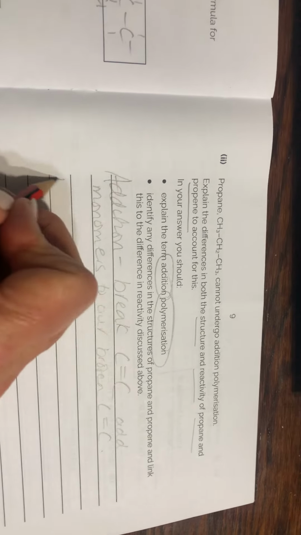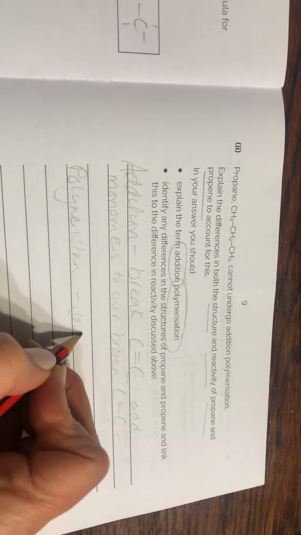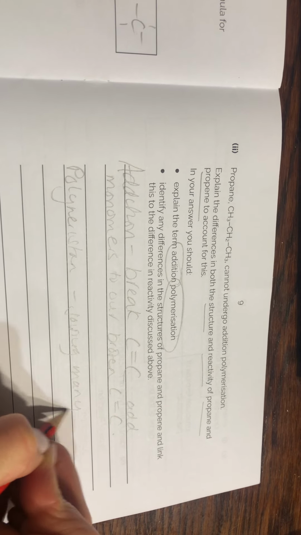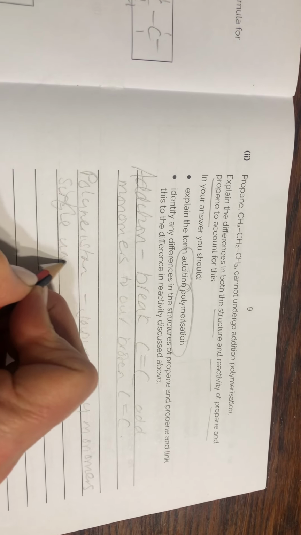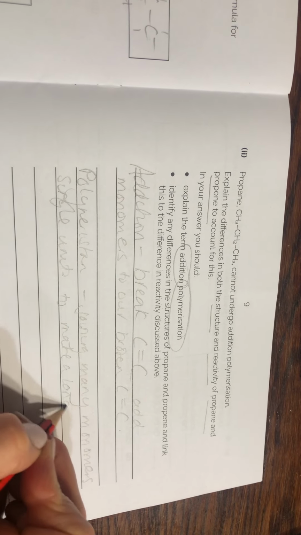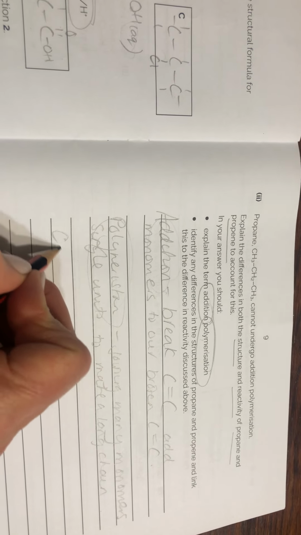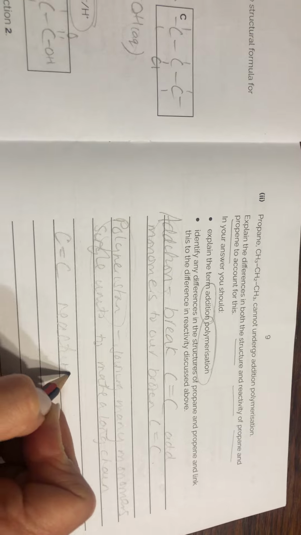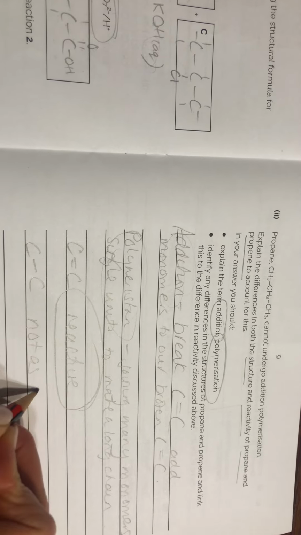Okay, and we need to always talk about polymerization as joining many, lots, millions of monomers, which are single units, and we need to do it to make a long chain. So we need to talk about that long chain macromolecule. Okay, so we've got addition, we've got polymerization. We know that propene has a C to C double bond, which is reactive. Okay, and that's the key point. We know that the C single bond to C is not as reactive. And those are the key points that we needed in there.